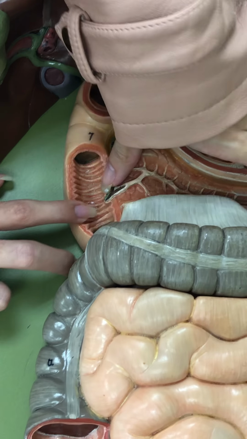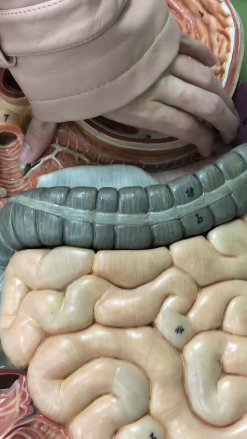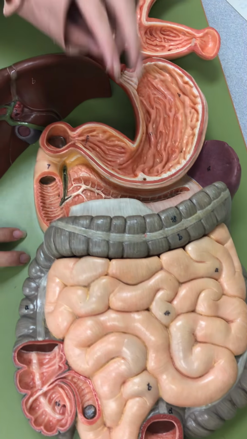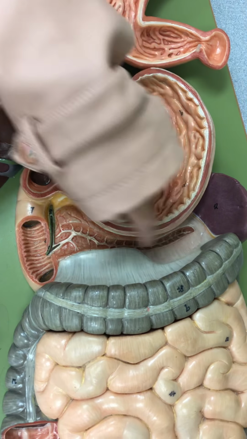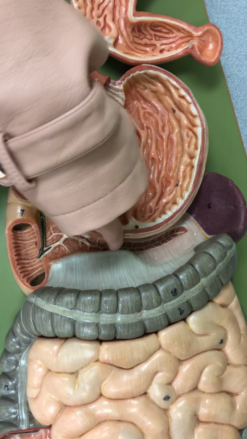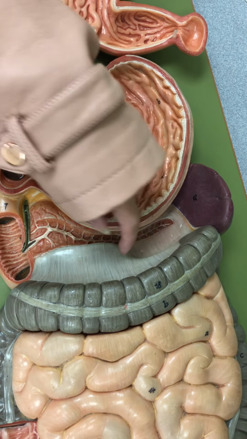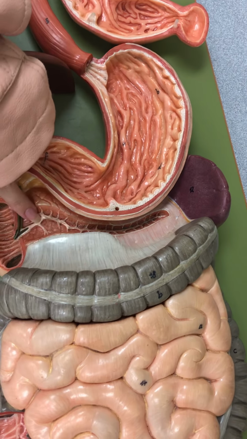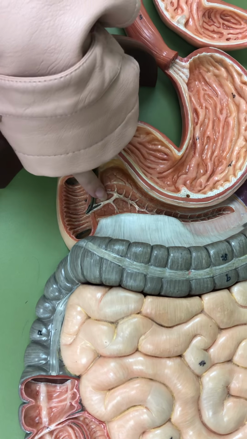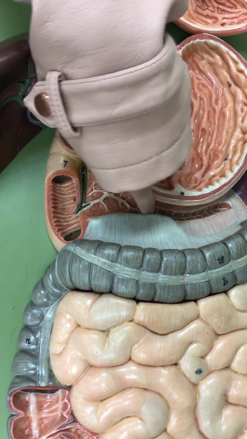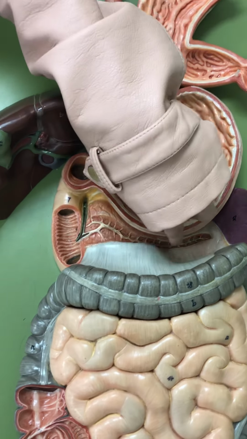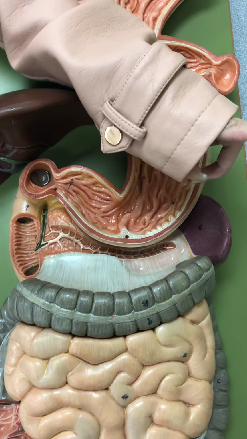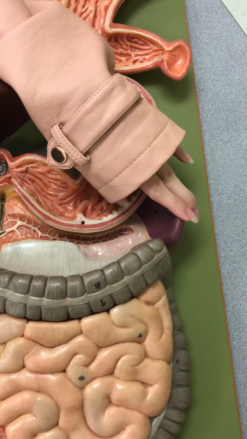Then you have the pancreas, which is this whole organ right here. The pancreas has 3 parts to it. You get the head, the body, and the tail. Head is up here, the body's in the middle, and the tail is at the end. Then you have the accessory pancreatic duct, which is this small one here in the beginning. Then the one in the middle is the main pancreatic duct, which is the white. And then of course this is your spleen.